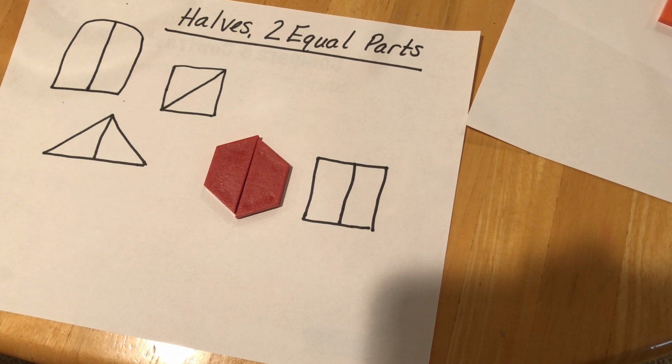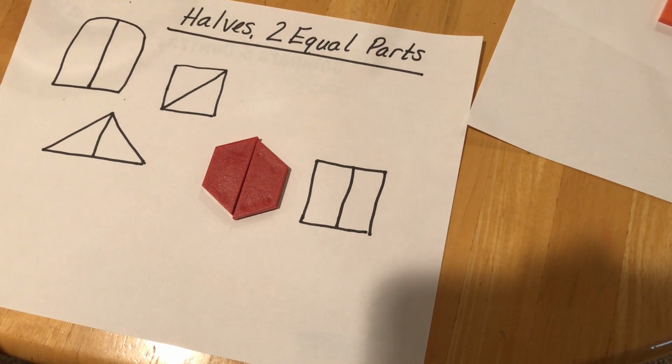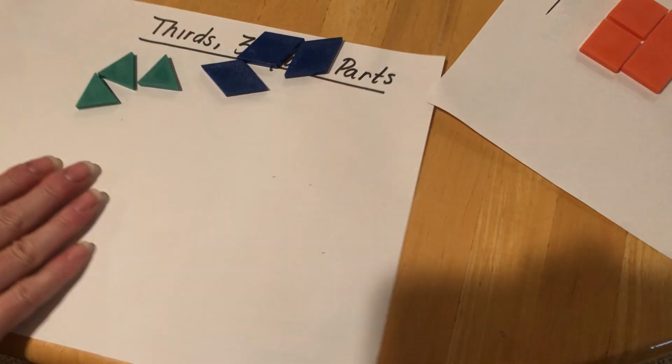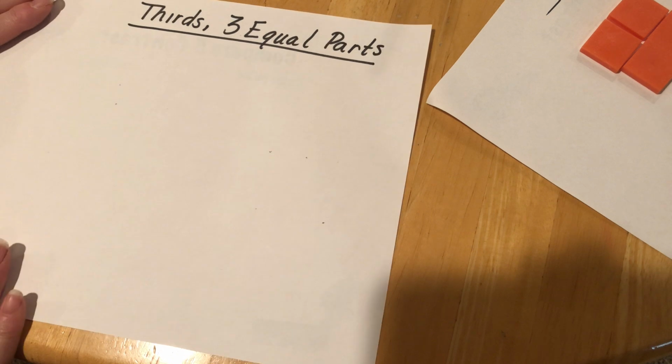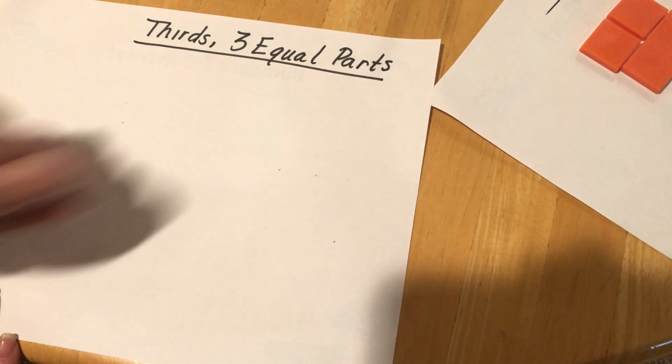And so I'm going to continue on here. If halves is two equal parts, okay, that seemed pretty simple. So now I'm going to move over here to something that I like. It's called thirds. And thirds would be three equal parts.